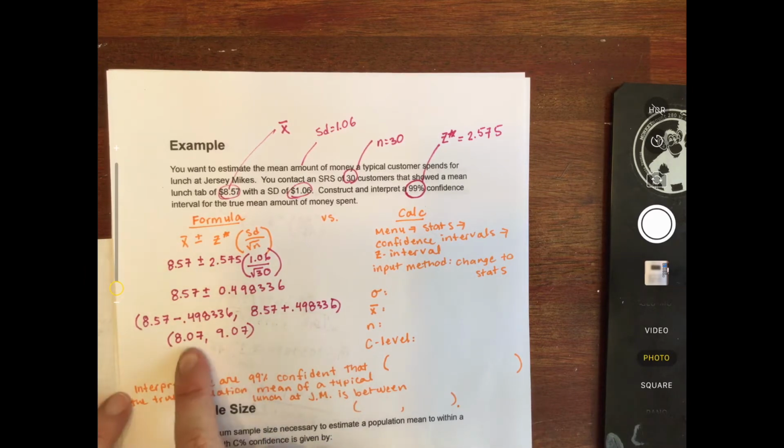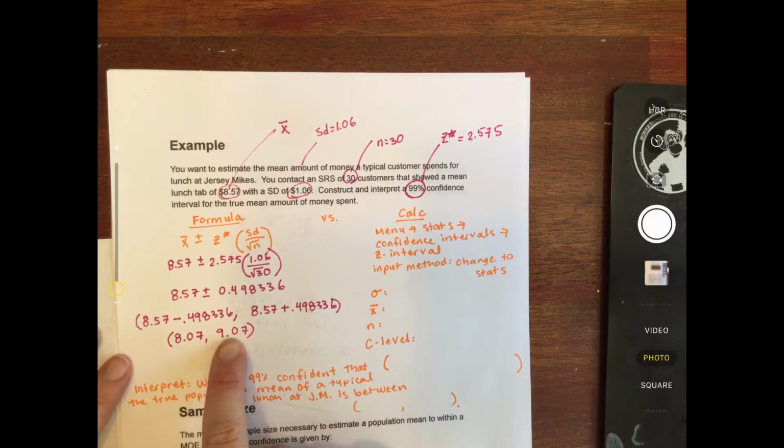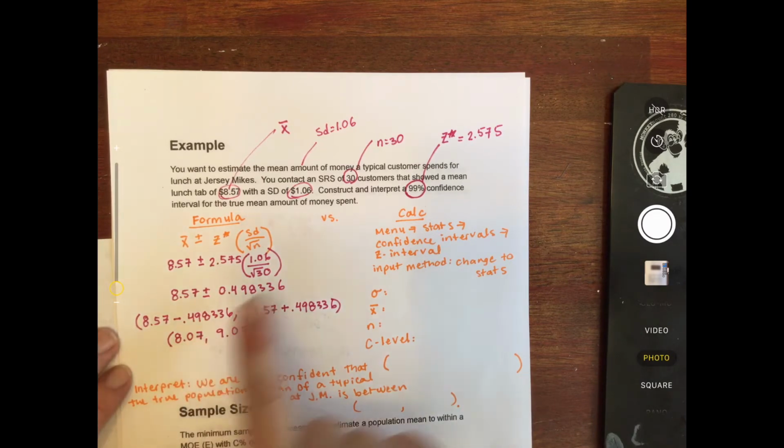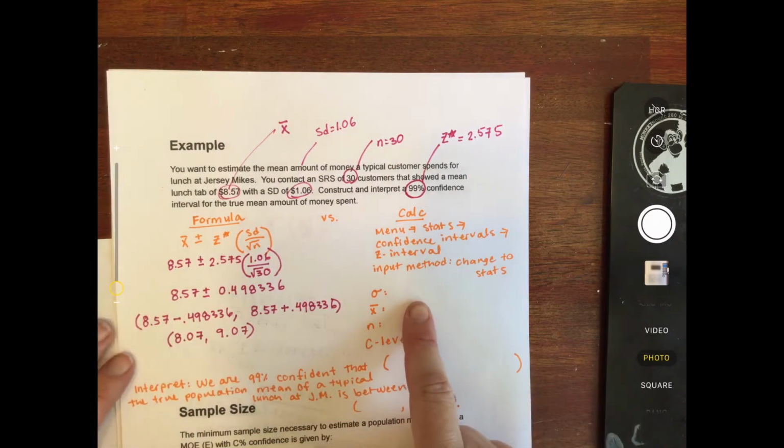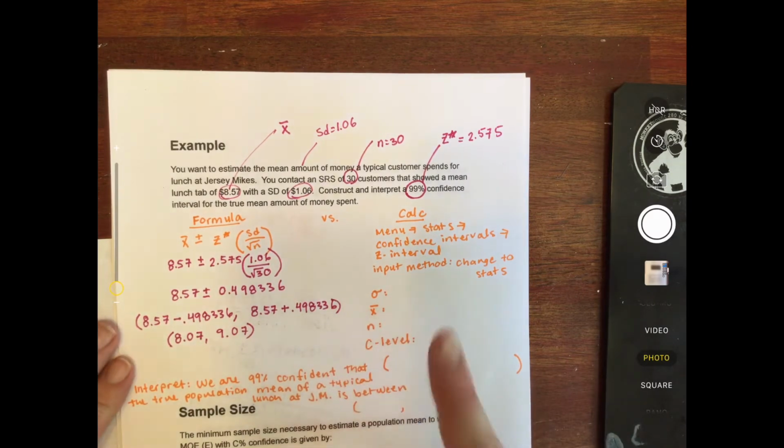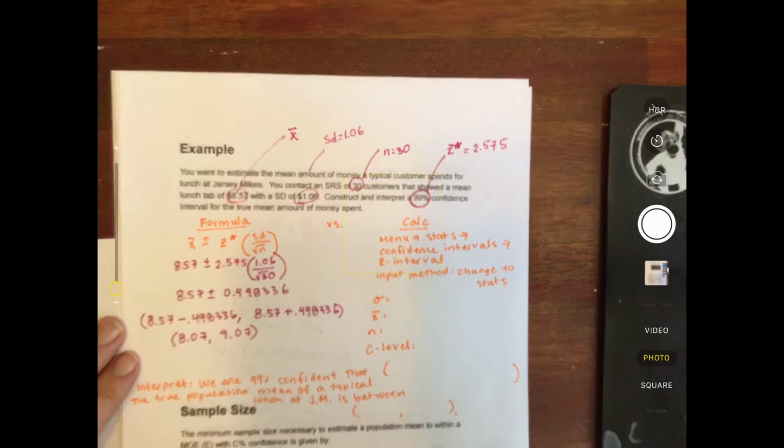All right, so that is your confidence interval. So we are 99% certain that the true population mean falls between this interval. I'm going to go over the interpretation in 1 minute. But now let's see, how could I do this on my calculator? Well, it's actually easier than using the formula.